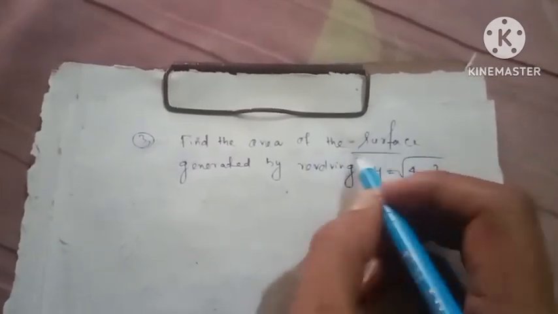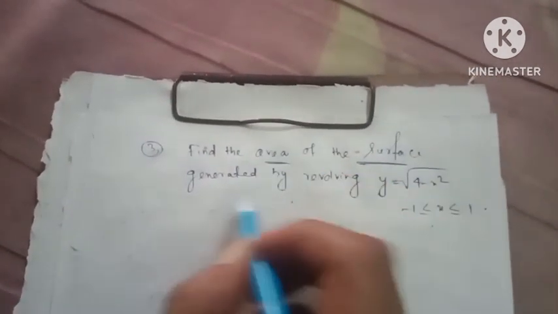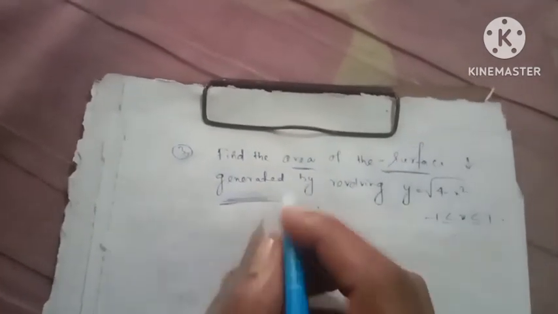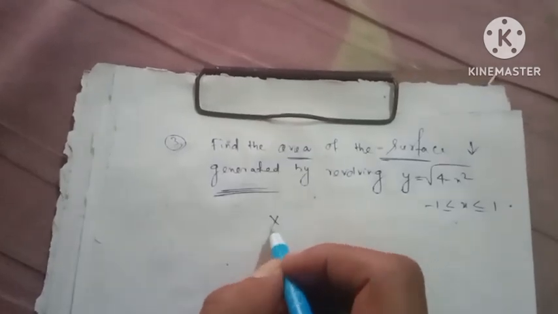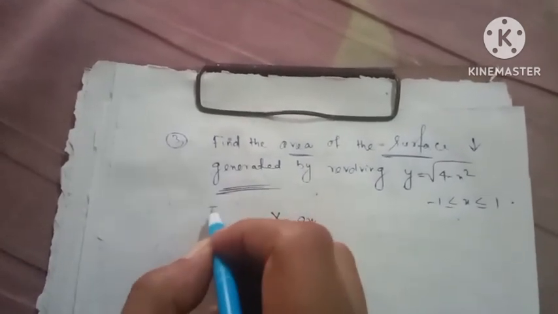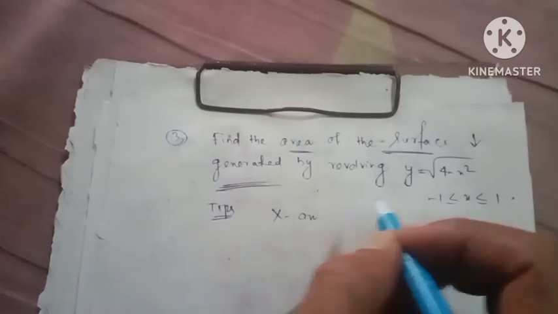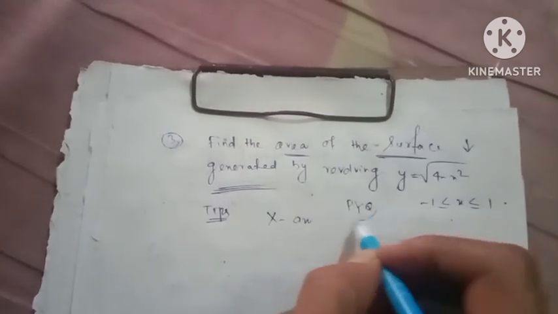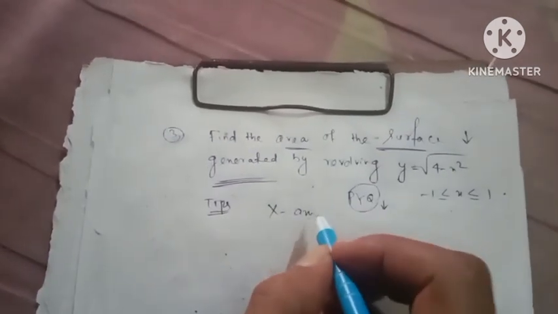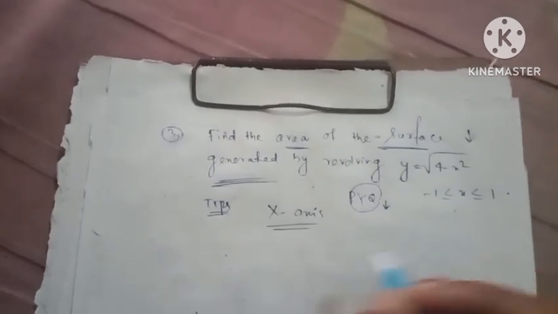This is another question, which is about surface area of revolution. Surface area generated. How to solve this question if it comes in surface area generation? There are two methods. One is the x-axis, and this is a tip. This is also a PYQ, previous year question. So this is the x-axis, another is the y-axis.